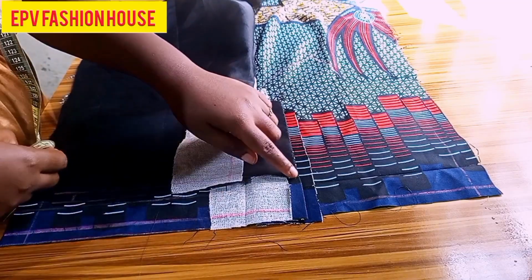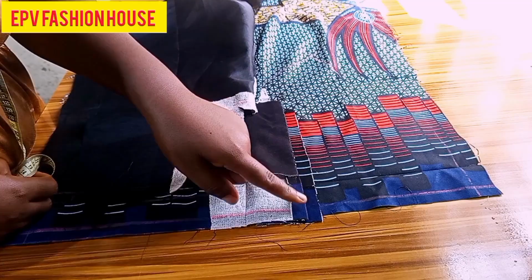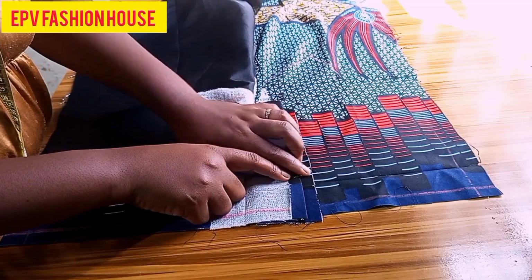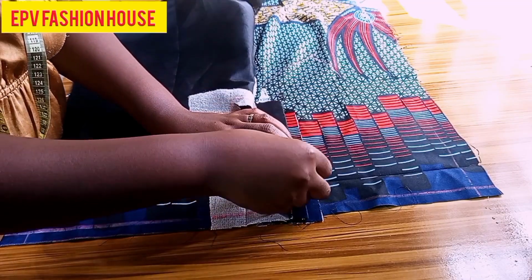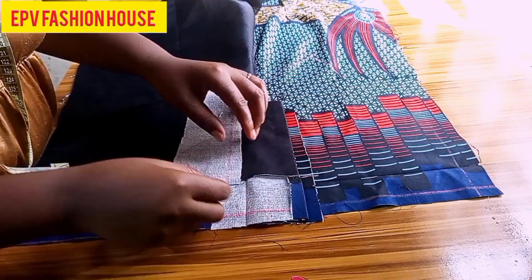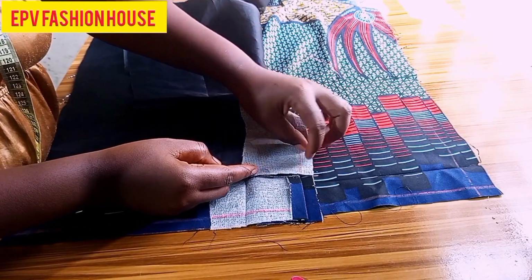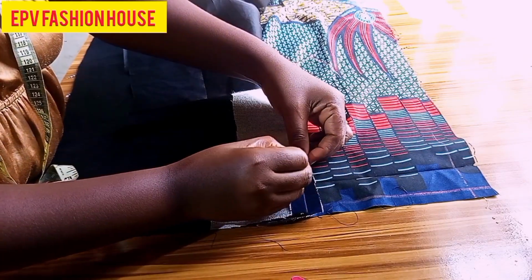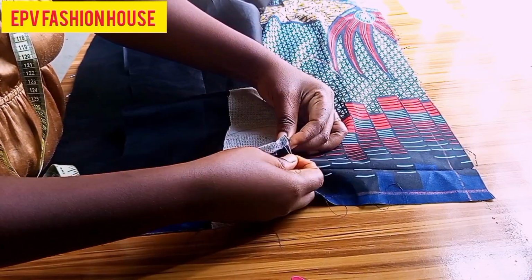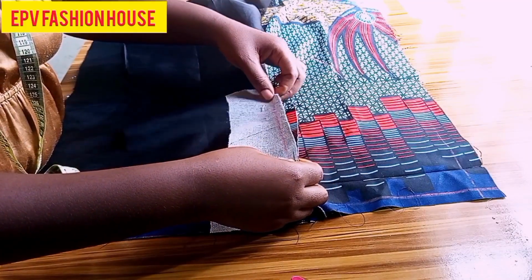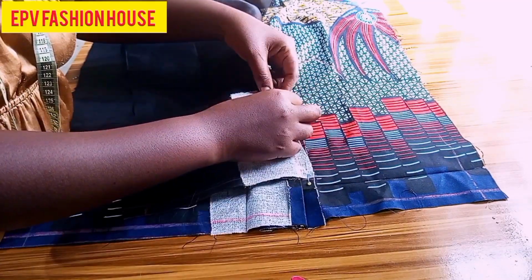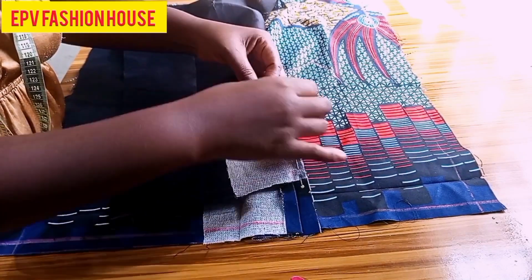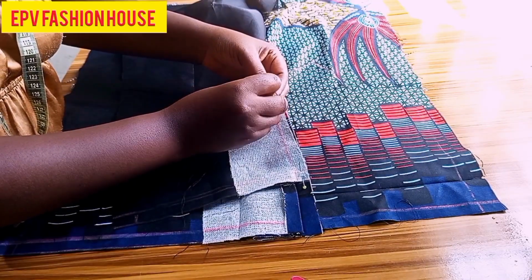So like I said, you can just measure 2.5 inches from the hemline, or you can use this part of the lining to match up this. So I'm just going to mark this here, and then I'll take this way. If you want, you can pin it up. You take this to this other end, and then you also match this up.